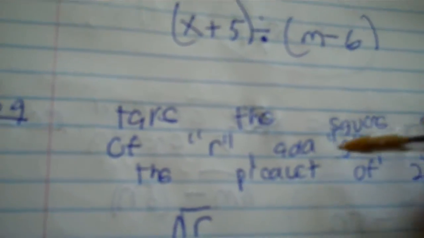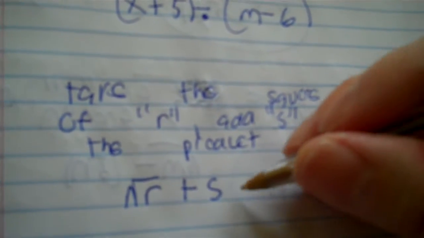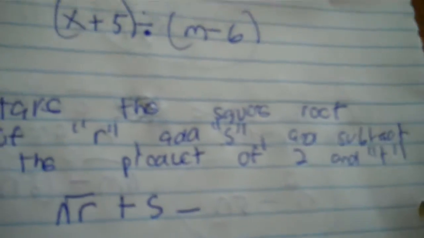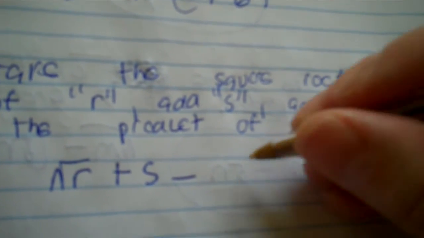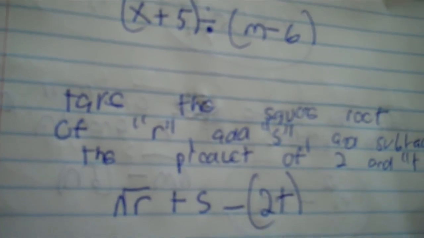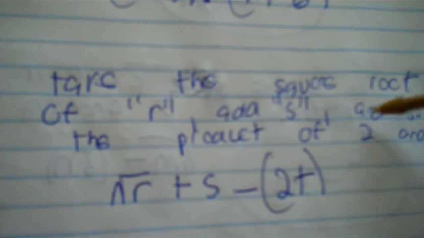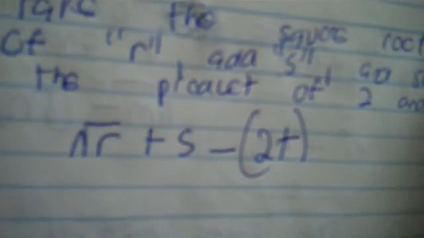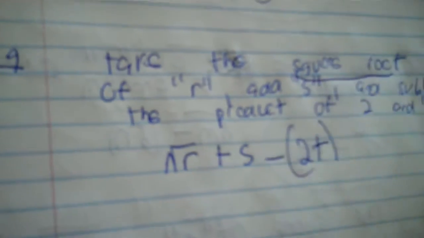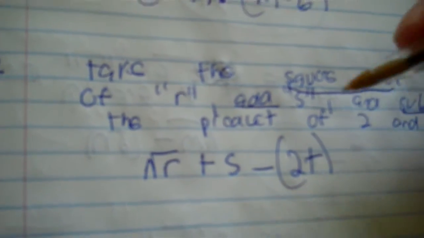So it says take the square root of r, so I put square root r, add s, and subtract the product of 2 and t, okay? So the product of 2 and t means 2t. Again, product means you need to put that in parentheses, okay? So it's square root of r, comma, add s, comma, subtract the product of 2 and t. It means you put 2 with t. So you're working your way forward, okay? Square root of r, add s, then subtract 2 and t. So with the commas, you work your way forward.